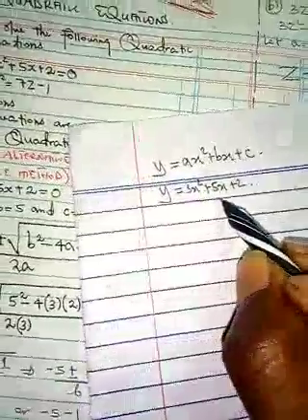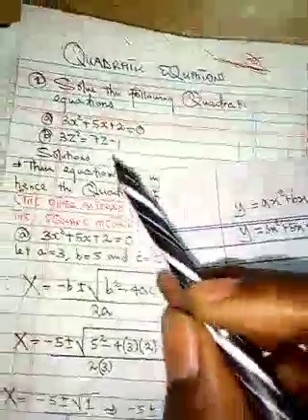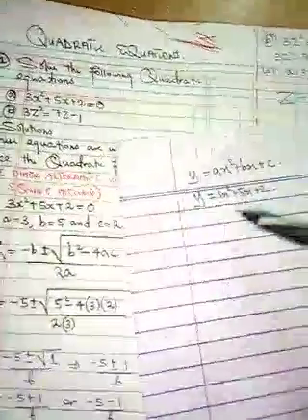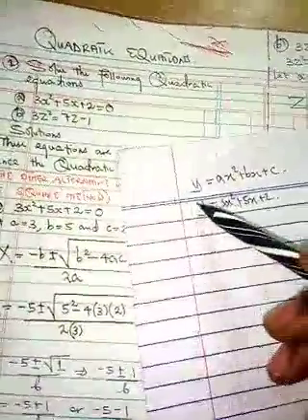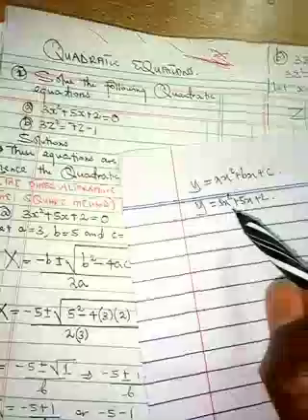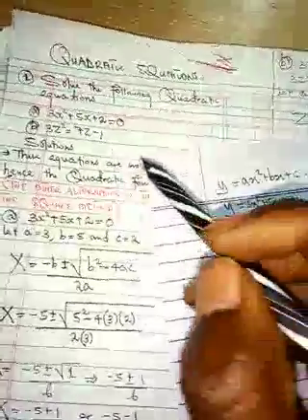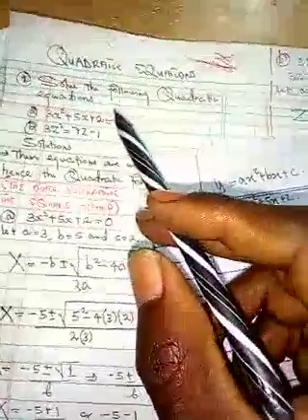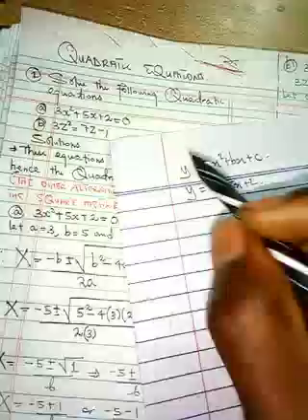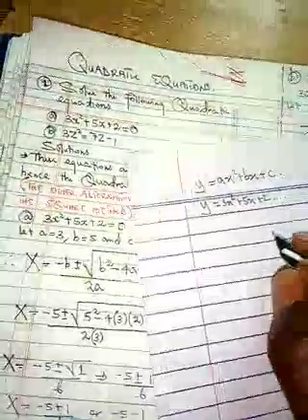If we compare that with 3x squared plus 5x plus 2 is equal to 0, you're going to see that the y variable has been made equal to 0. In other words, anytime we're solving quadratic equations, we are trying to determine the x-intercepts of that given quadratic equation.